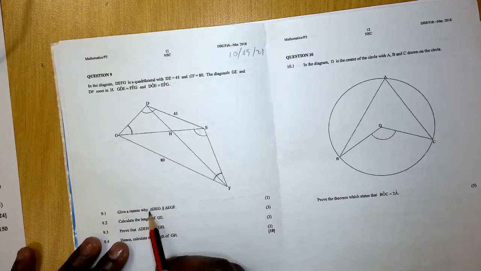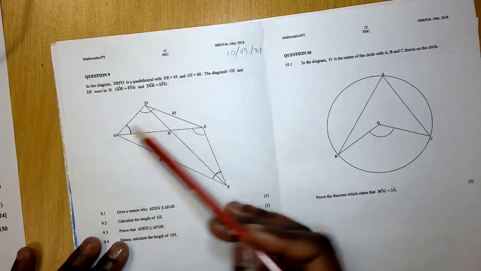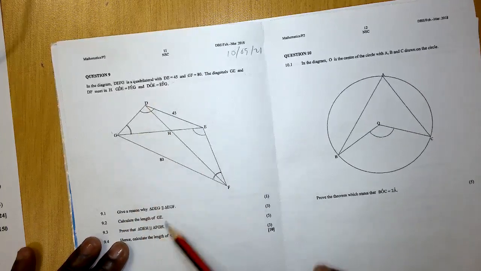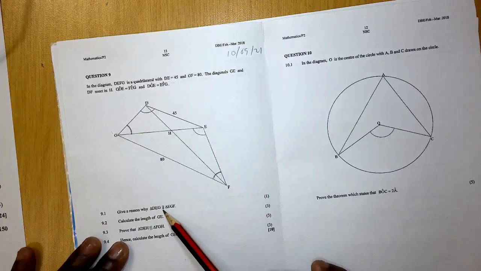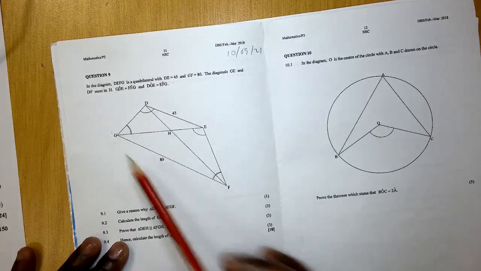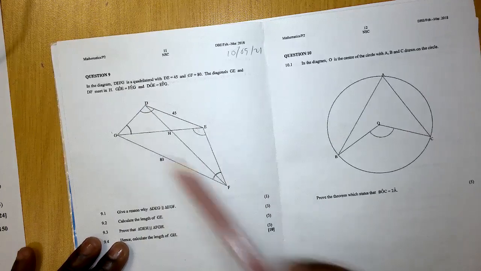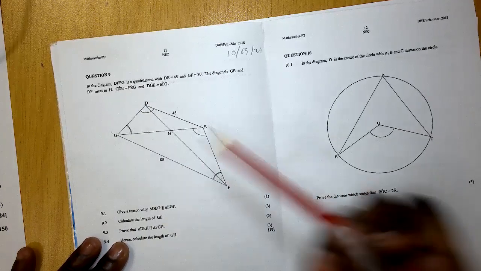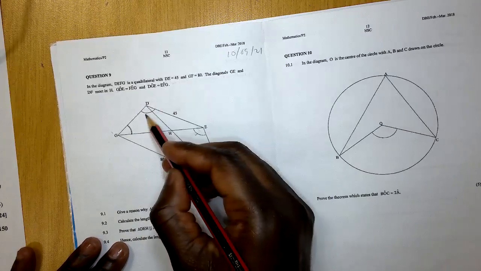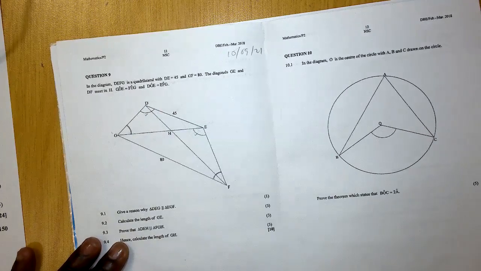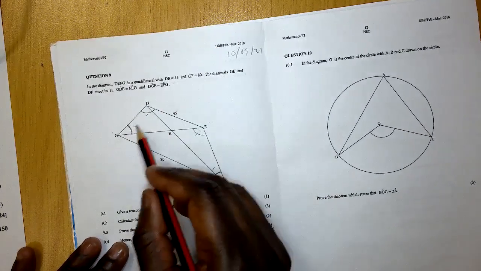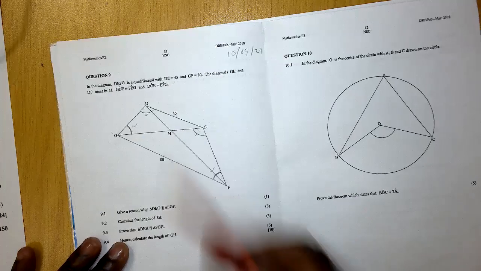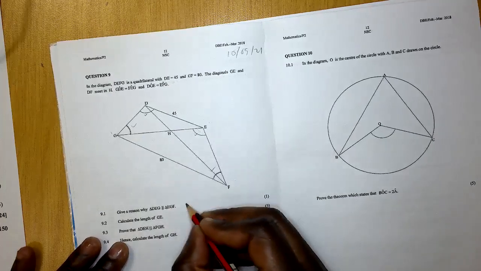Now we are told to give a reason why triangle DEG is similar to triangle EGF. Now, why is it similar? Because see that this angle here and this angle here are equal, and we were also told that this angle here and this angle are also equal. So it means that the third angle should also be equal. So what do we say? Equiangular.